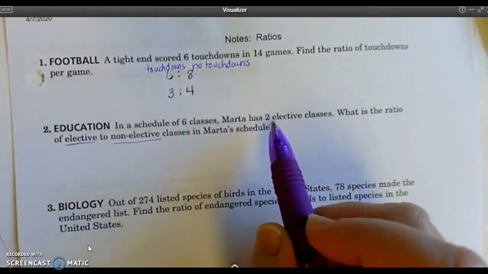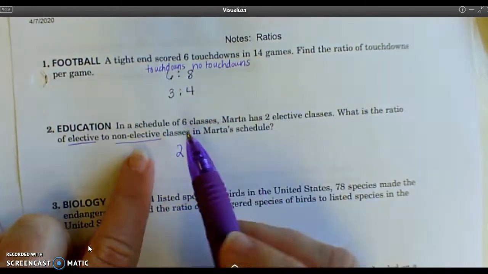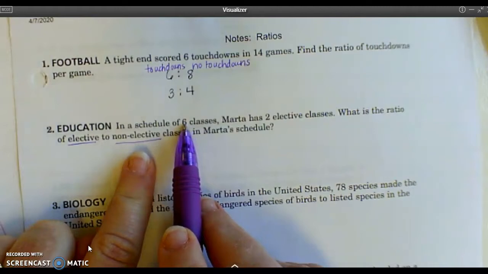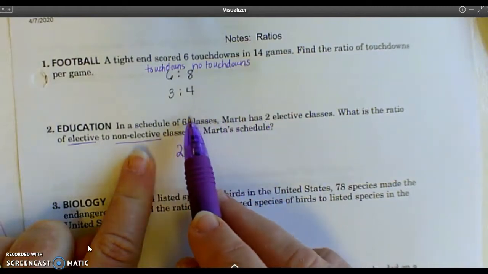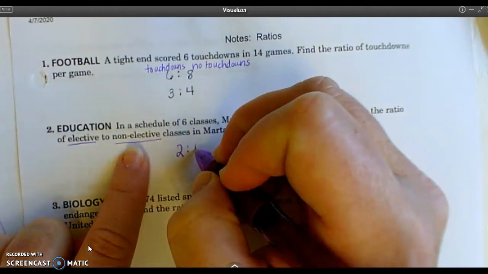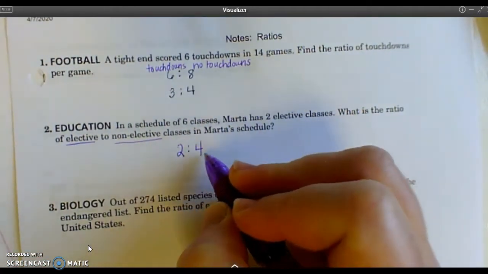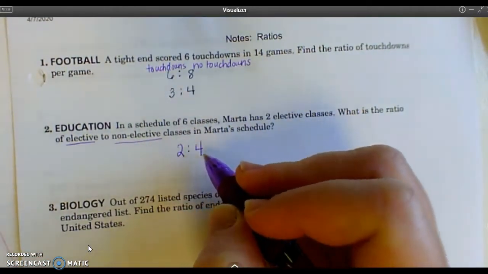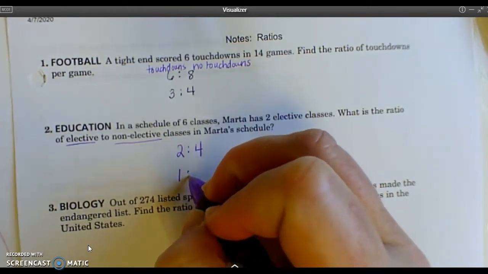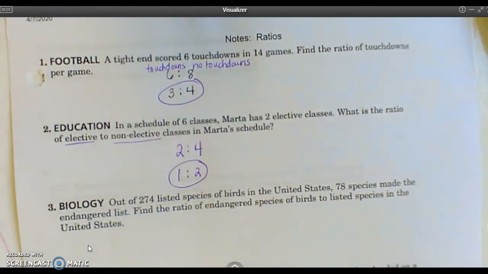Okay, so we know that there are 2 elective classes. Now, we know that there's a total of 6 classes, so if I subtract 2 from 6, I get 4, so that's 4 non-elective classes. And then you reduce that. 2 divided by 4 is 1 over 2, so 1 colon 2. And so once reduced, that's the final answer there.